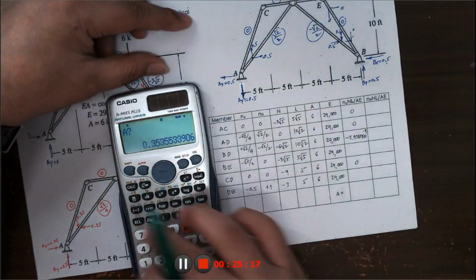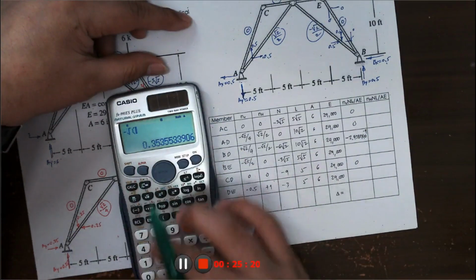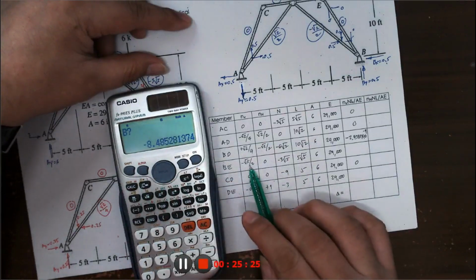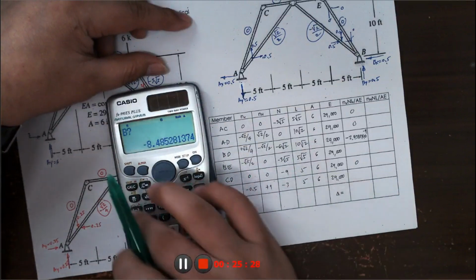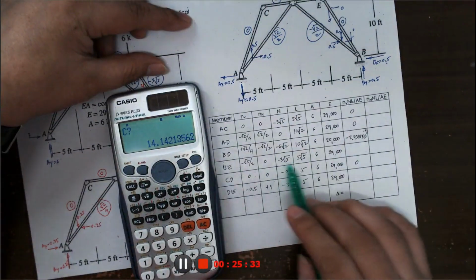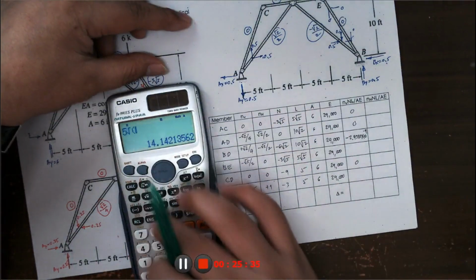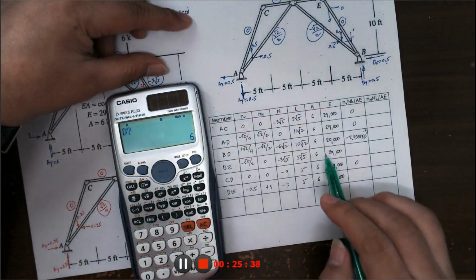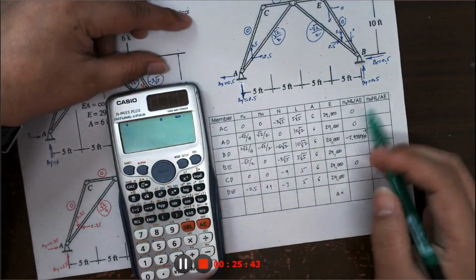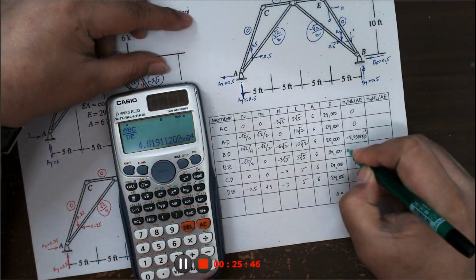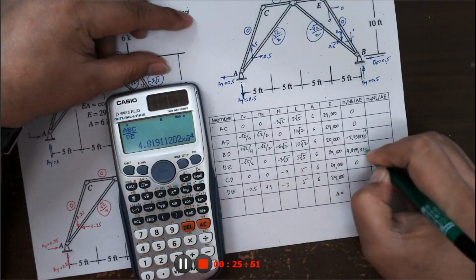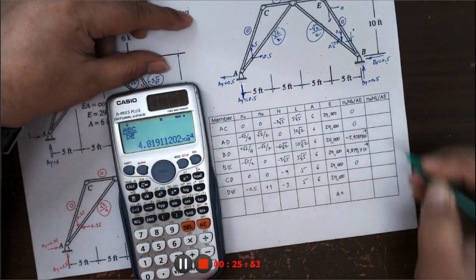Dali na punta. Negative square root of 5 divided by 2. N, negative 3 square root of 5. L, 5 square root of 5. D, 6. E, 6. Positive 4.8191 times 10 to the negative 4.